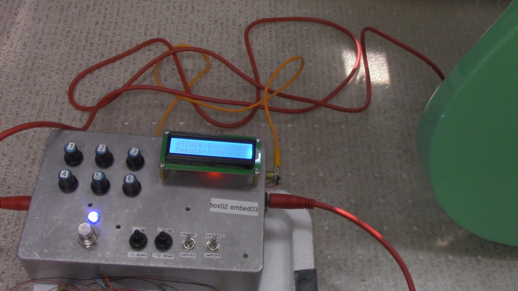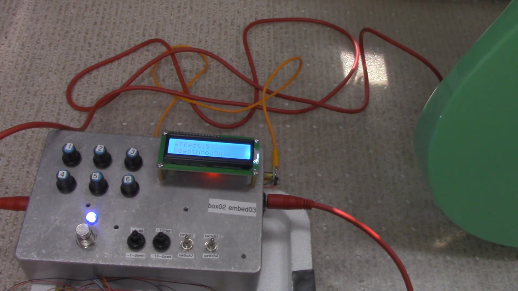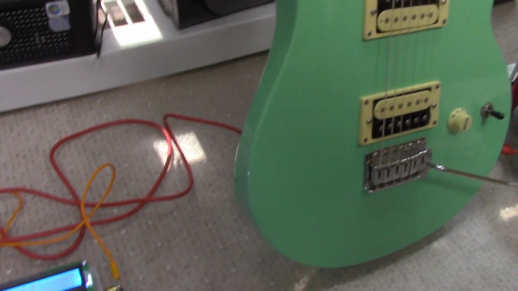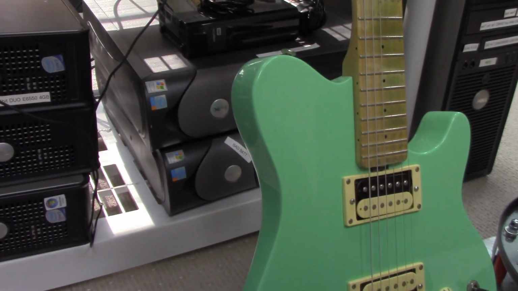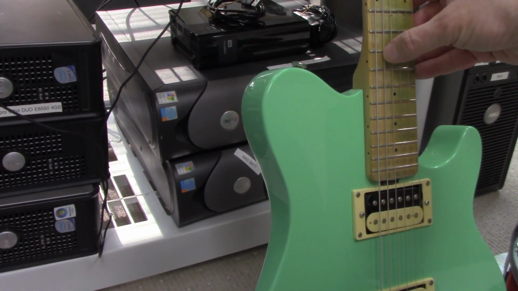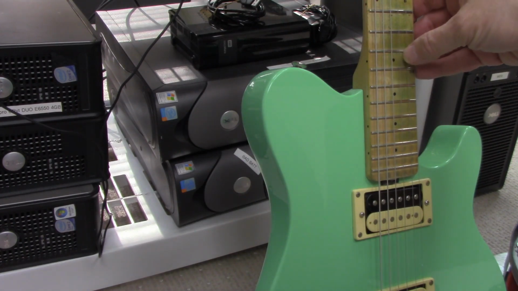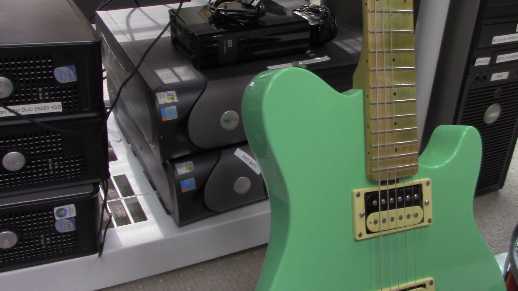Okay, I'd like to demonstrate effect 9, which is just a pure feed through. So I have the system on effect 9, and I'm going to play a few things on the guitar. Just play through a couple notes. So you can hear the sound just feeds right through.